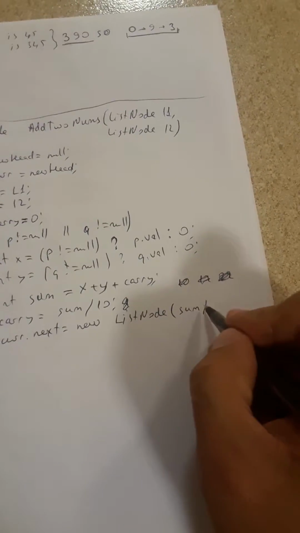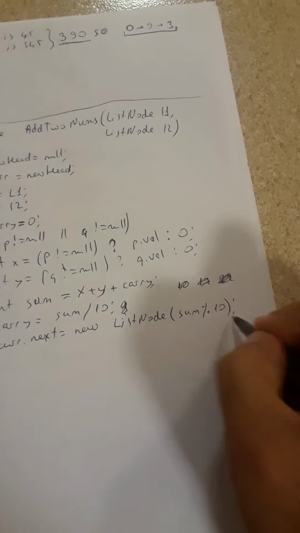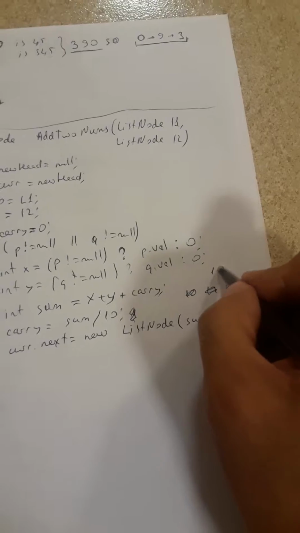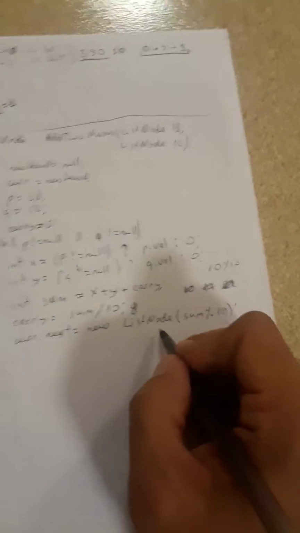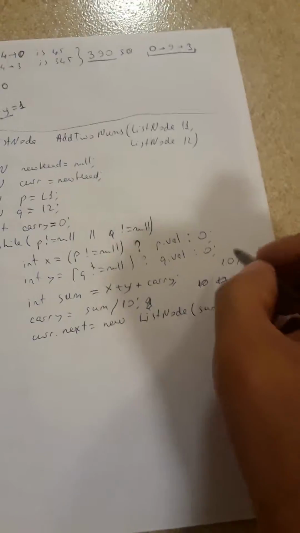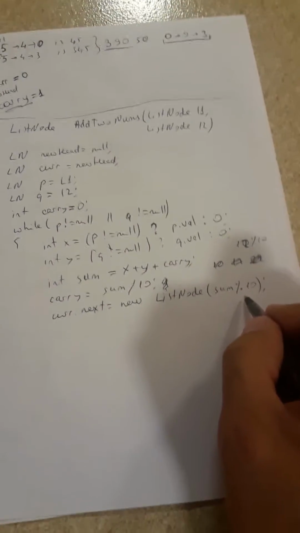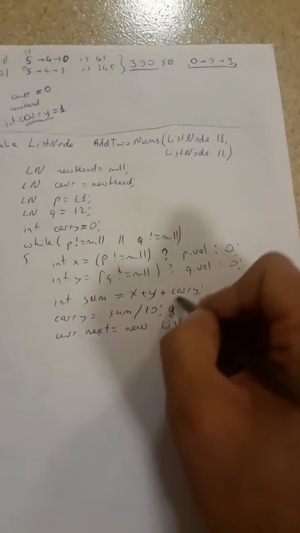So we'll calculate the remainder of sum divided by 10. For example, if it is 10, the remainder is 0, so this node will be represented by 0. But if it is 12, it will be represented by just 2, and 1 will go to our carry for further calculation.